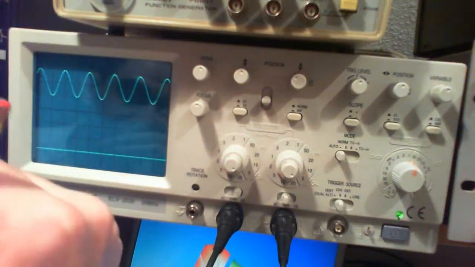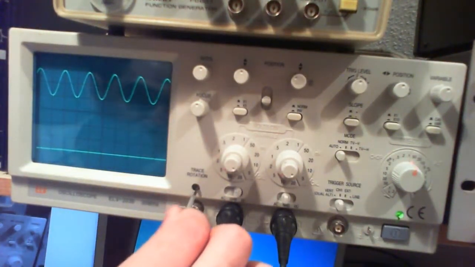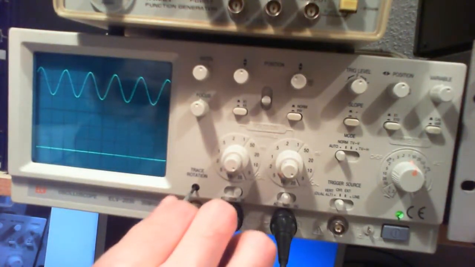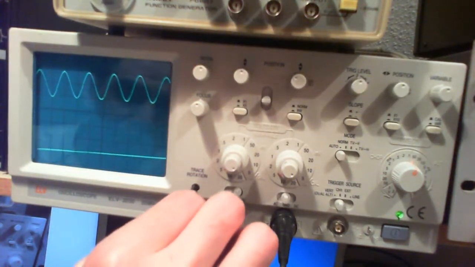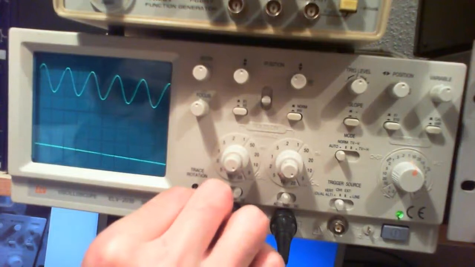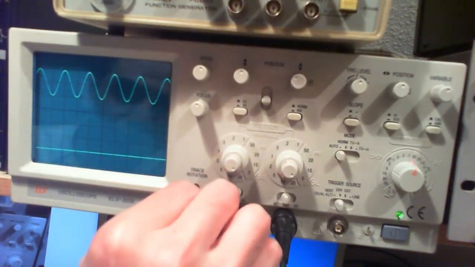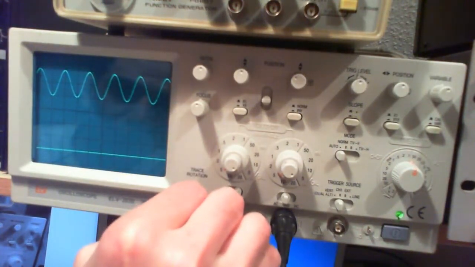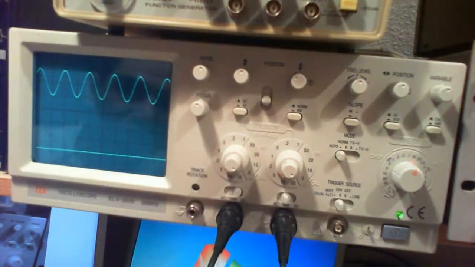This end is a little bit tilted, so you can use the trace rotation here in order to rotate this thing. You see, as I'm rotating this thing, the whole thing is rotating. So you need to rotate it until it's completely right.